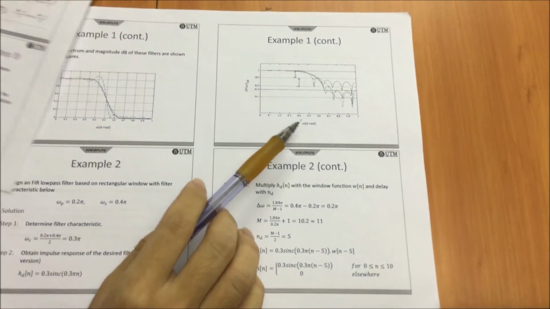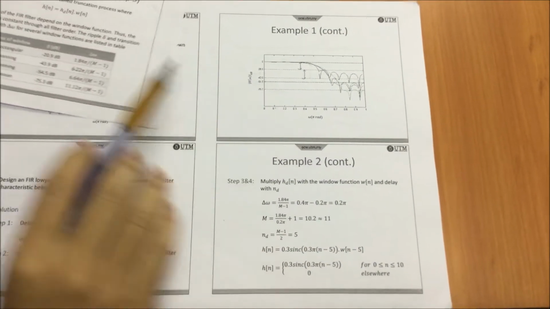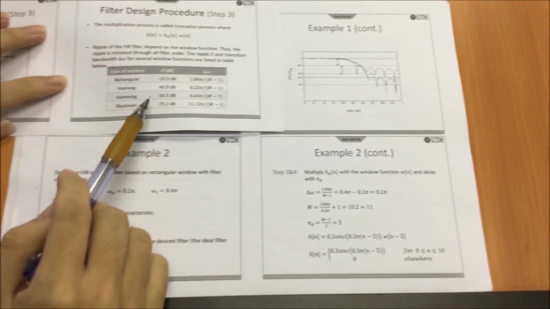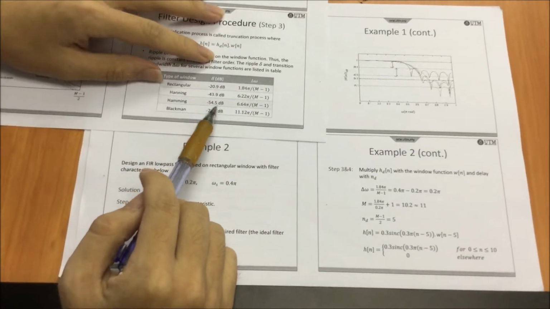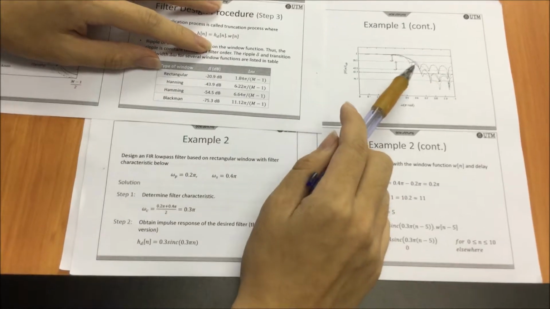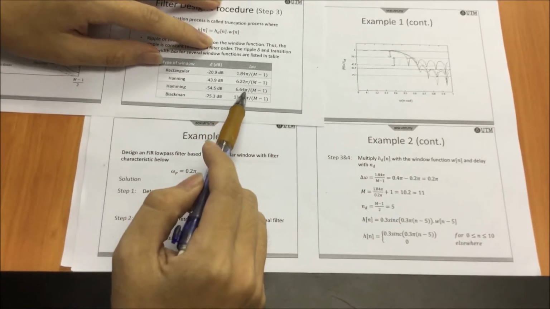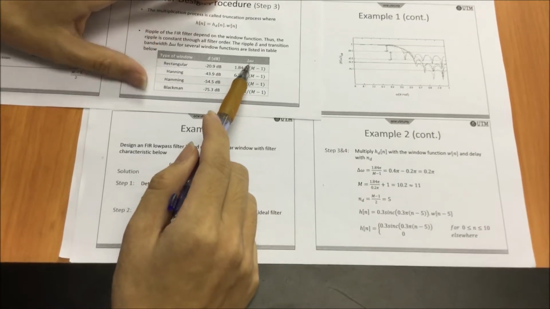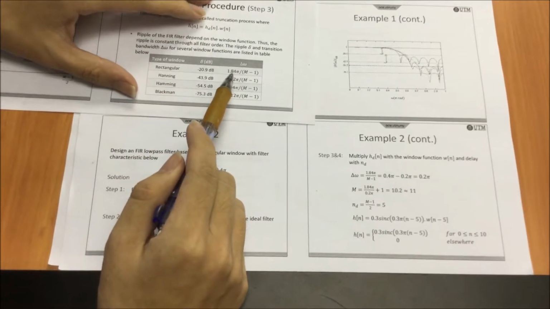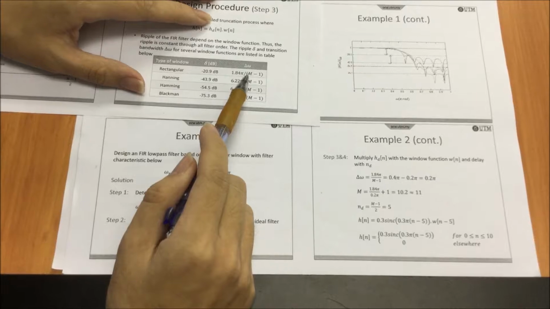So we actually can use this table to differentiate the type of the response. For example, from this table, we can observe that the transition bandwidth for rectangular will be the shortest.